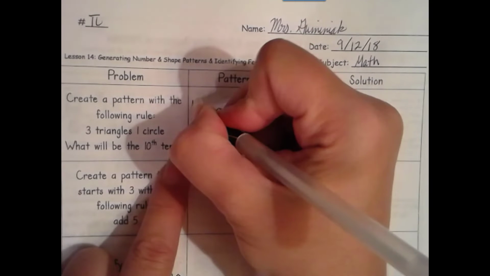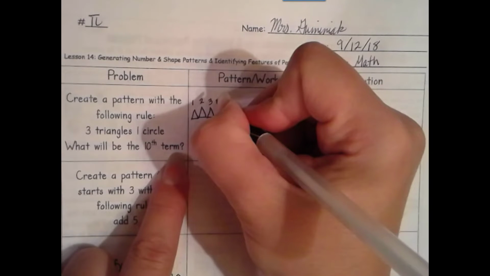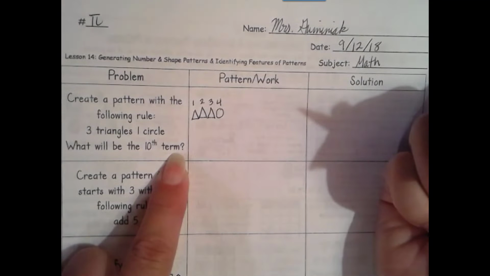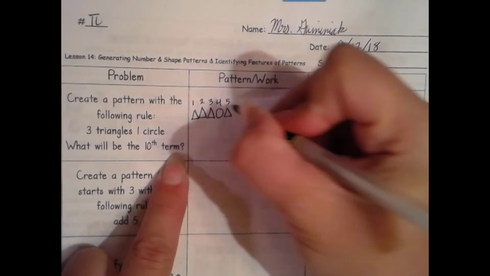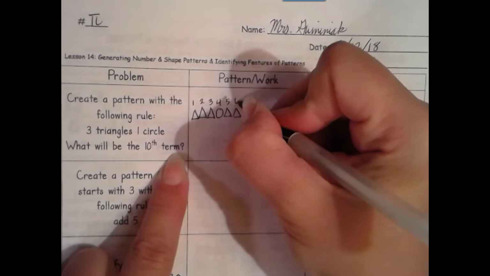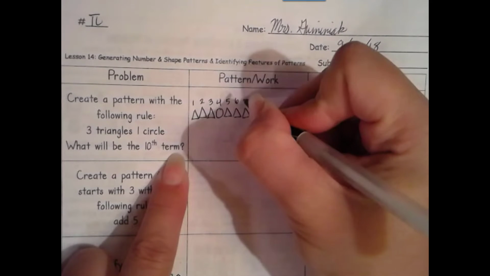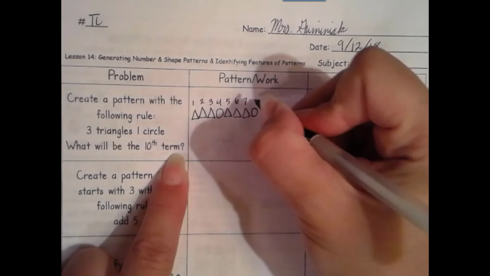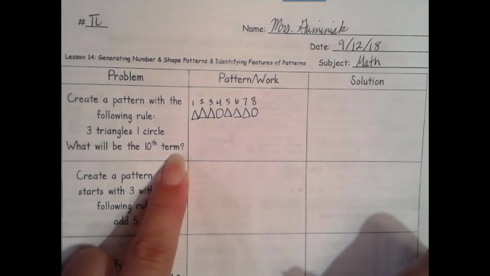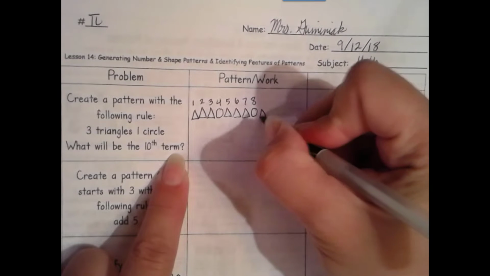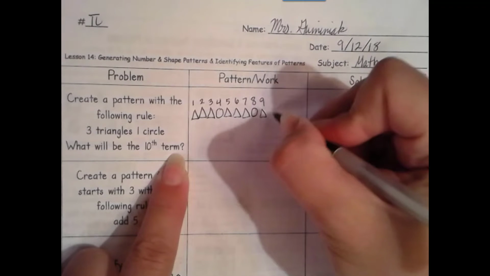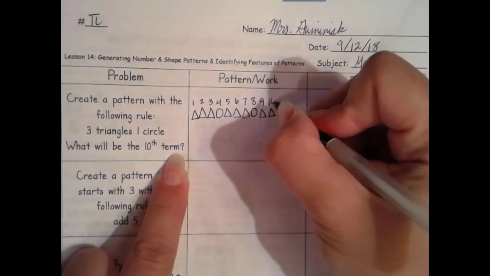Well, I have 1, 2, 3, 4. So if I continue my pattern, 5, 6, 7, 8. Continue my pattern, triangle, 9, triangle, 10.